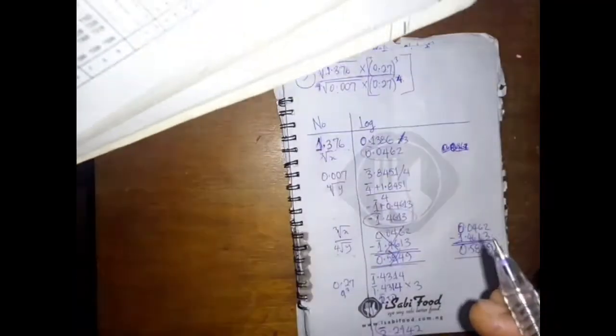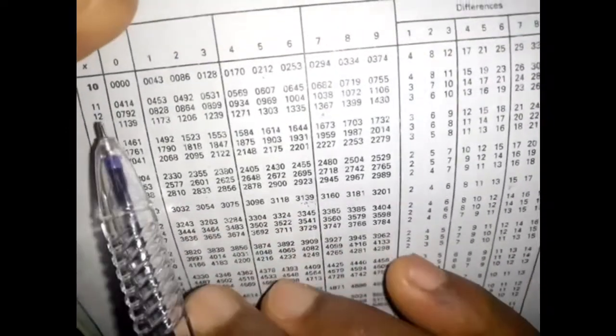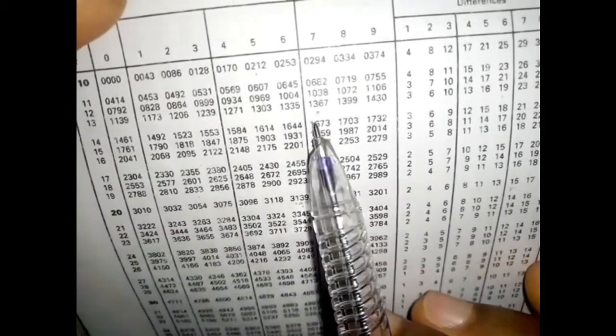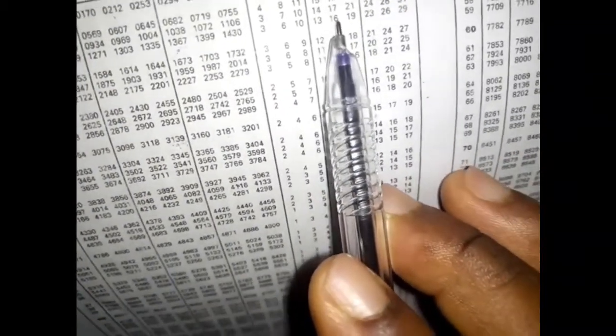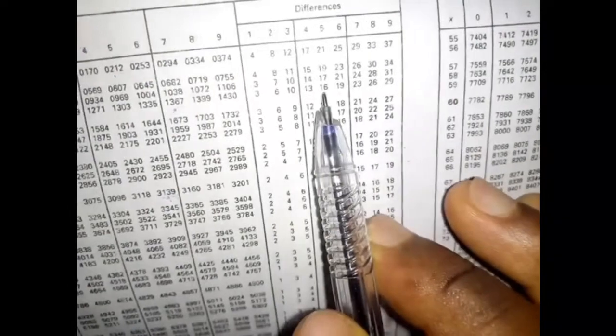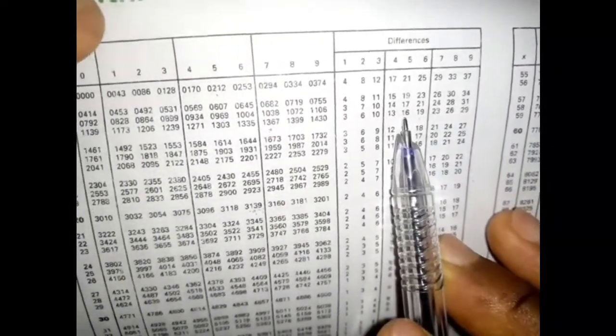So when you check your logarithm table, 13 under 7 gives us 1367. It gives us 1360 what? 7. Under 7, difference of what? Difference of 6, which is 19. So our difference of 6 here is what?